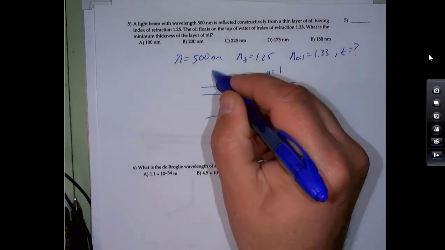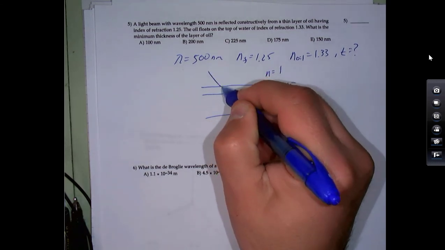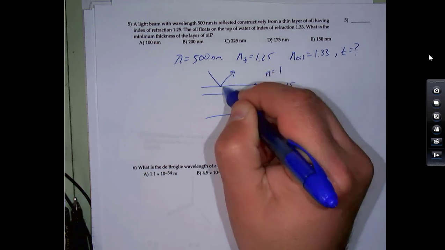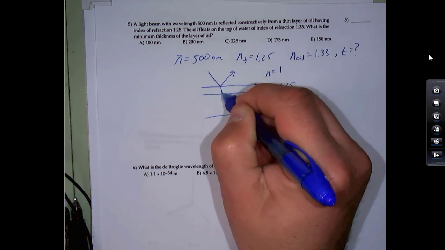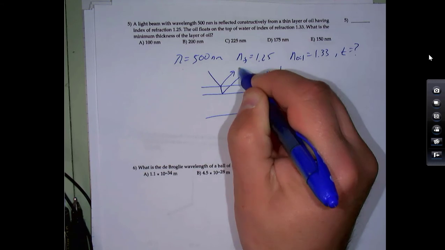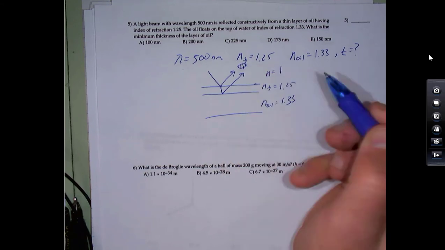So light comes in. Part of it is reflected from this surface. Some of it is transmitted into the film, but then it's reflected again. Now, if you actually see it up here, it interferes constructively. So we've talked about that. This is from chapter 17. We want to know the minimum thickness of the film for constructive interference. That means you actually see it. Sometimes you might want destructive interference where you don't see it. So you've got to read this carefully.